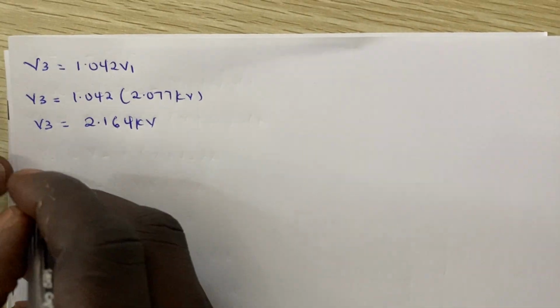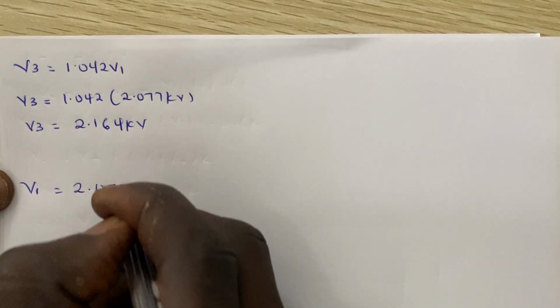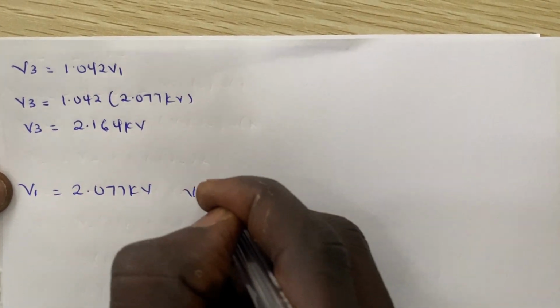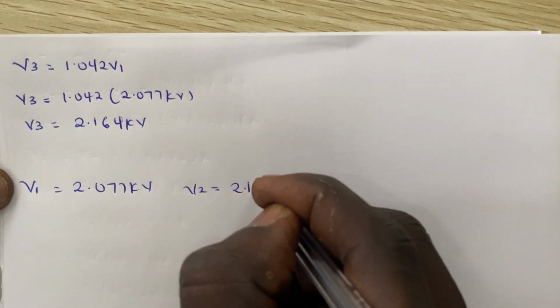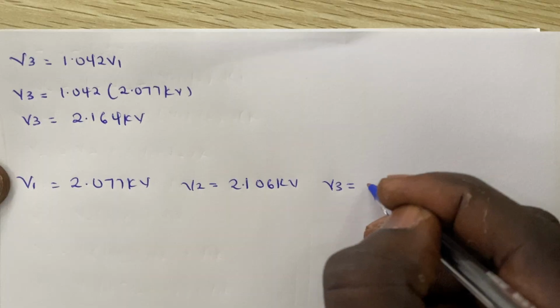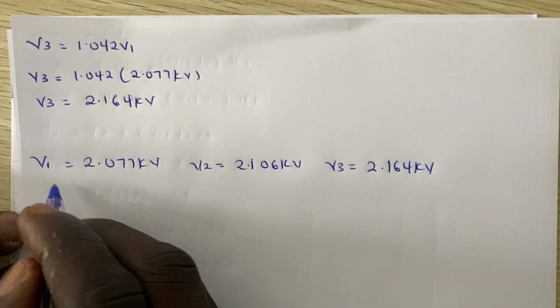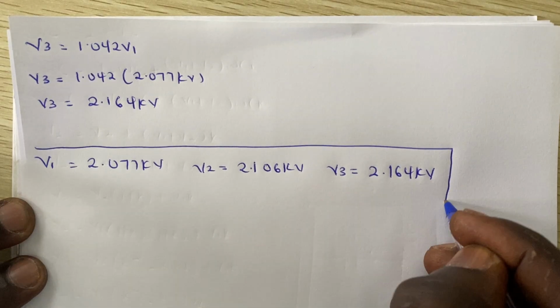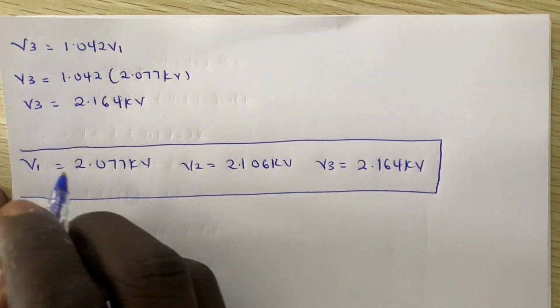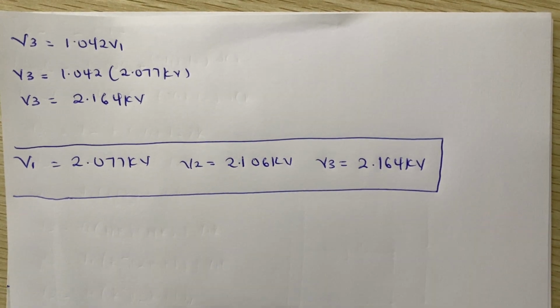kilovolts, right? So now we know our V1 to be 2.077 kilovolts, our V2 to be 2.106 kilovolts, and our V3 to be 2.164 kilovolts, right? So this solves the first question, which is the voltage distribution across each insulator.